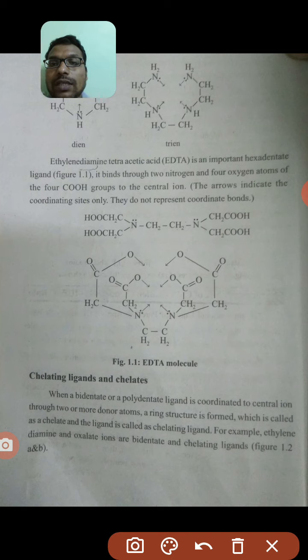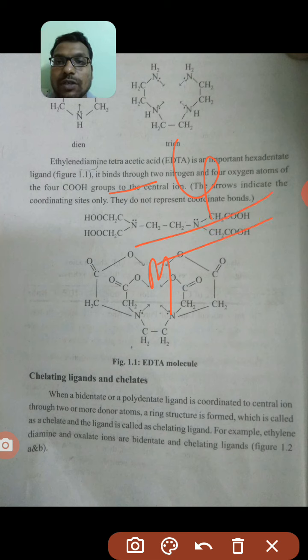Okay, you can see this is the structure of EDTA. In this structure, two nitrogen groups and O minus, O minus, O minus, O minus. Totally how many are there? 6. So these 6 will donate to the central metal atom. So that's why we call this an example of hexadentate ligand. But the charge is -4. Even though it is donating 6 electron pairs, the charge is -4.